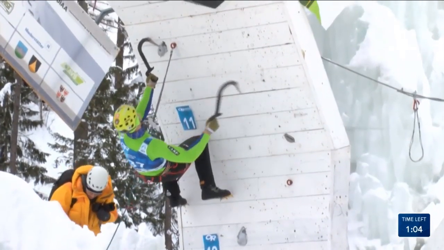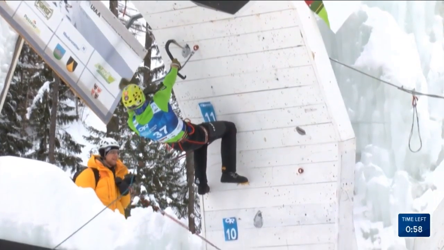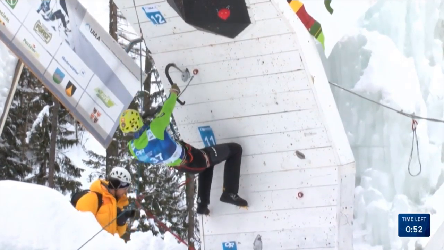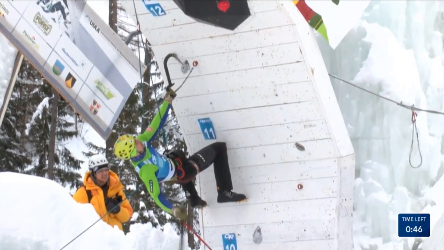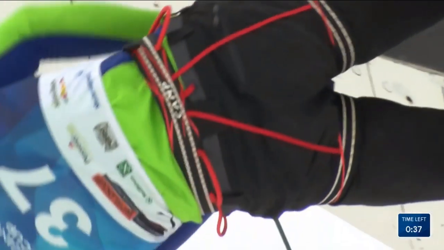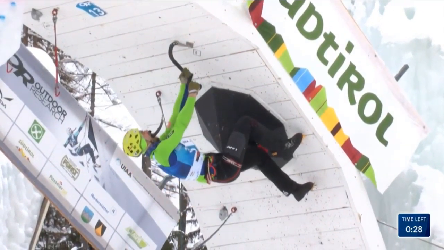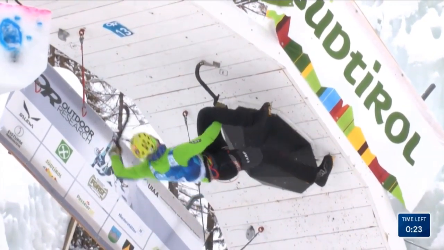Manages to catch that left hand, and with clip number 11 made and that hold, if he makes clip 12, that's going to put him into first place ahead of Tyler Kempney of the USA. There it is. So that puts him ahead of Tyler Kempney now. Into that intellect hold. You see that very positive hook placement as he moves into the steepest part of the route, right at the top.